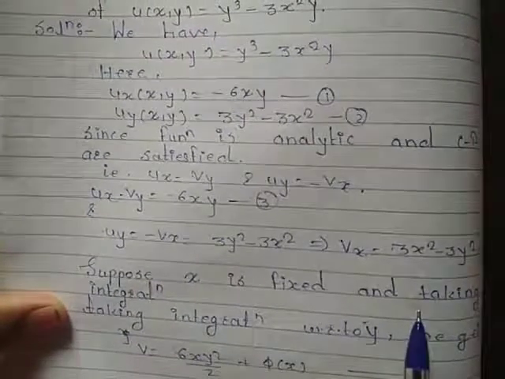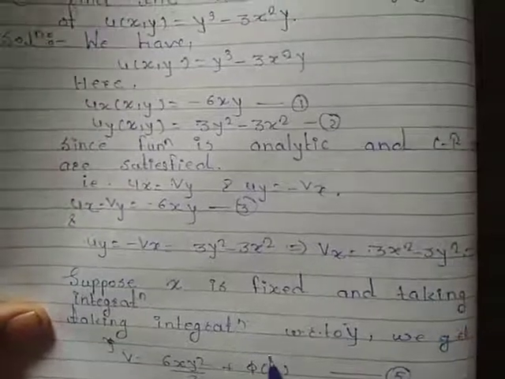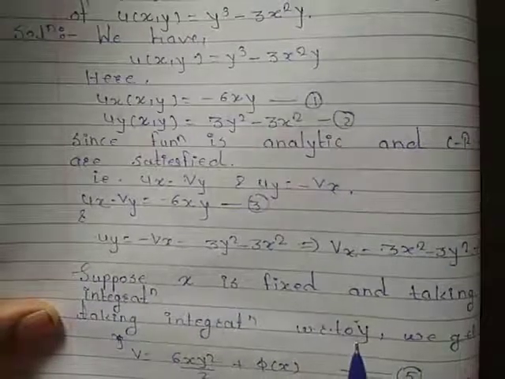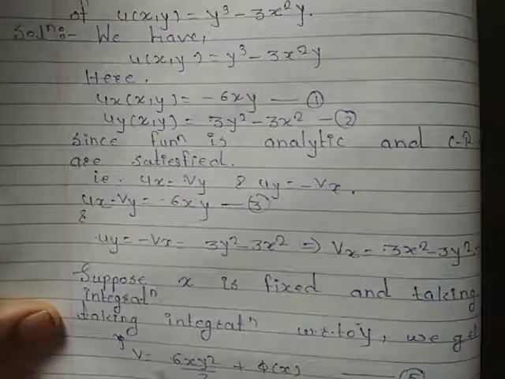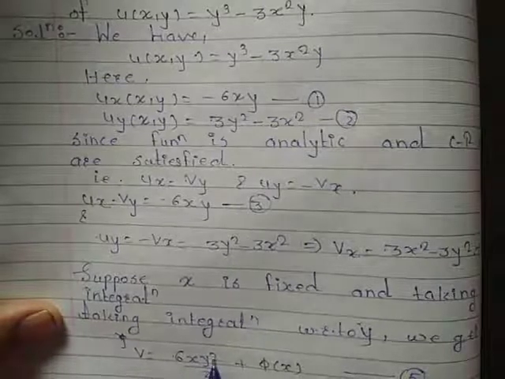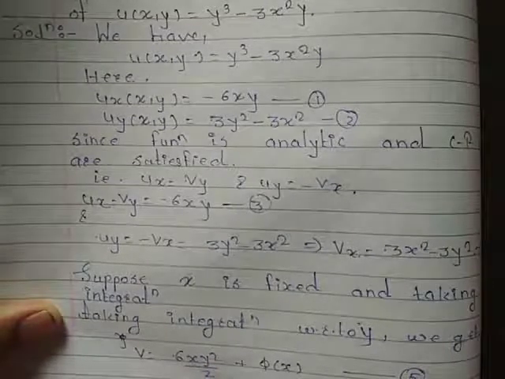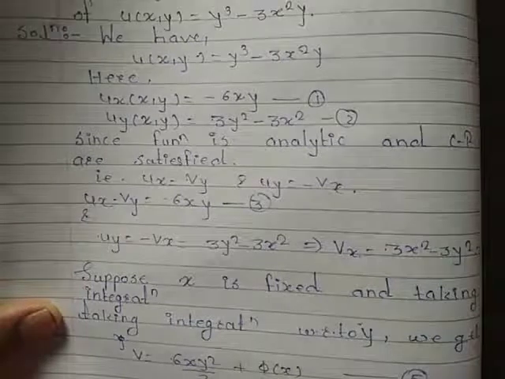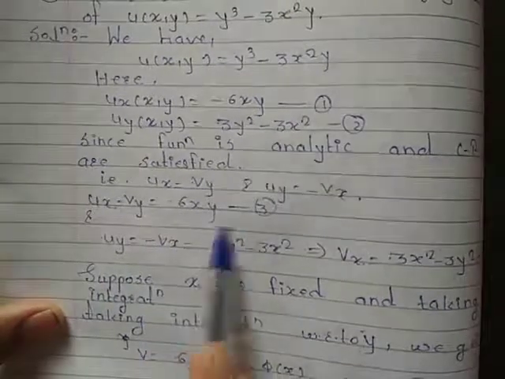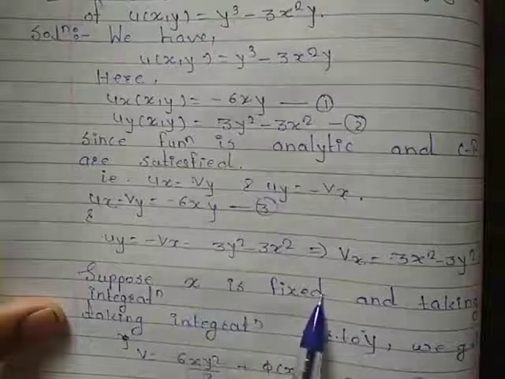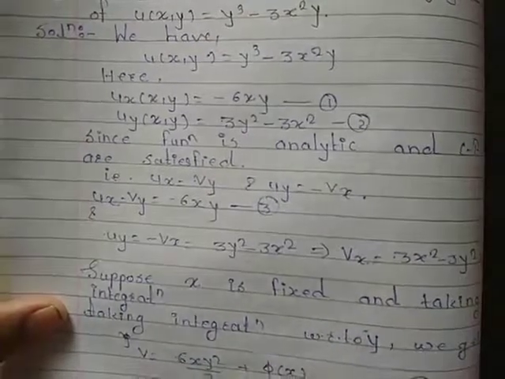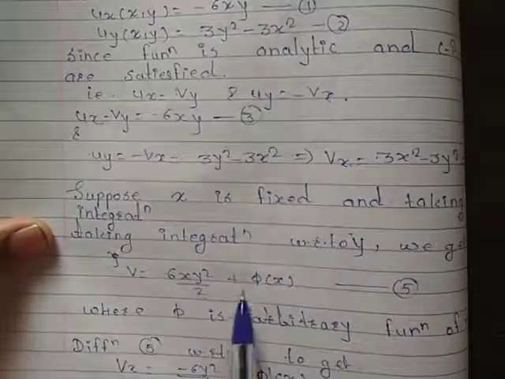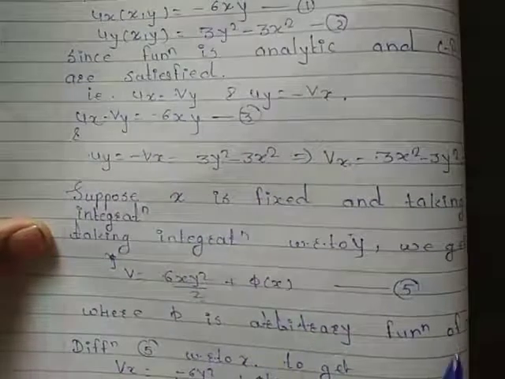In equation number 3, we keep x fixed and take integration with respect to y, and we get v is equal to 6xy square upon 2 plus phi of x, where phi is an arbitrary function of x.